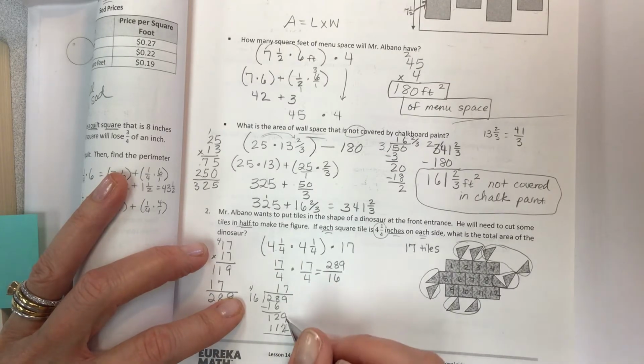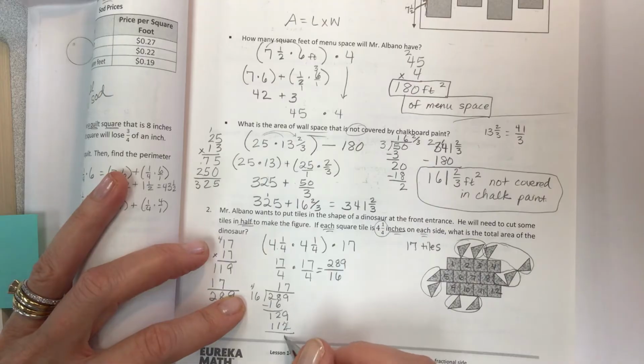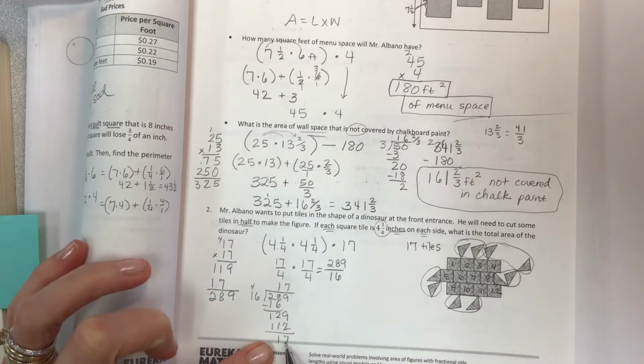And 11, and that gets us, oh, so close, 9, 8, 7, just a hair to.